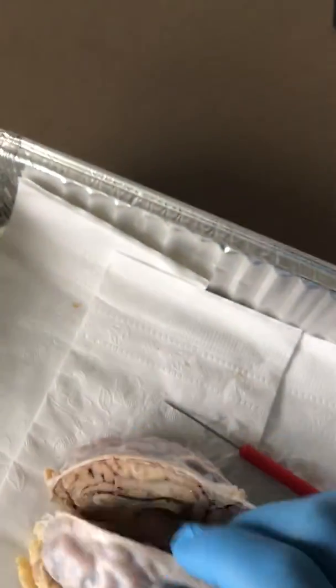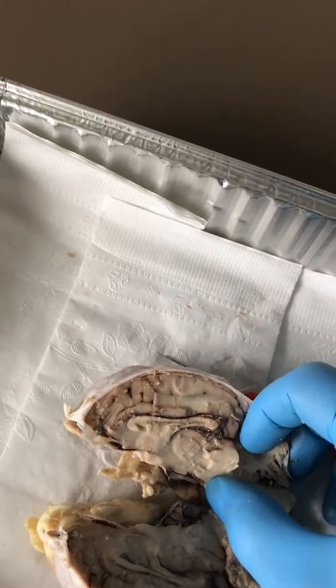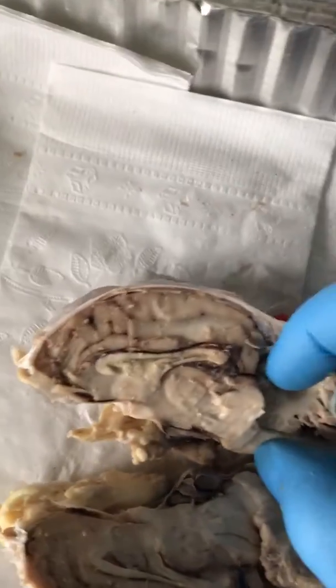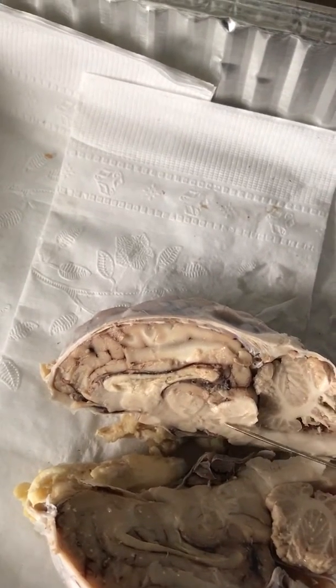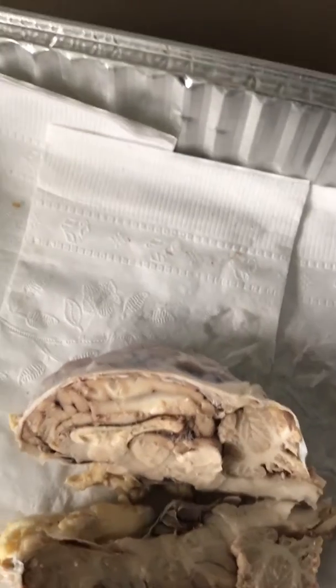And then, like I said before, it would break down into the pons, which should be in this area, and then down into the medulla oblongata, the pons, and then the midbrain in this area.